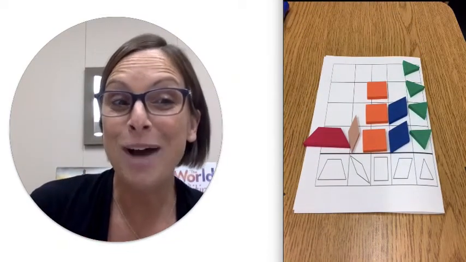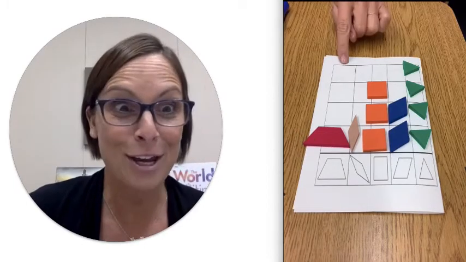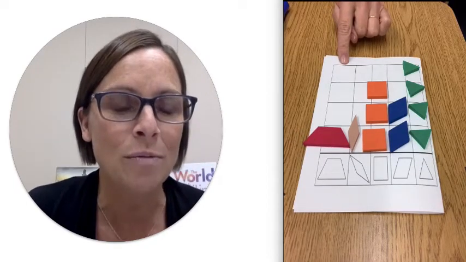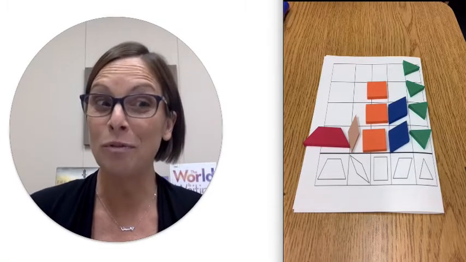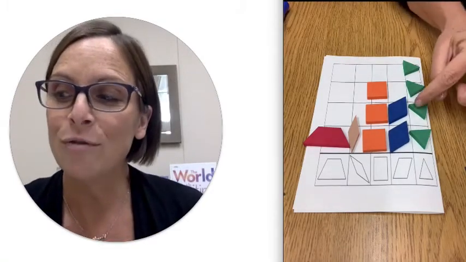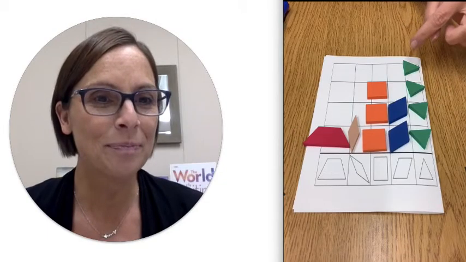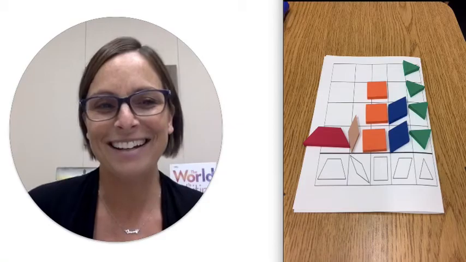Now, if you have this kind of graph at your house or in your classroom, you could pause right now and try to color it in like we've done before. 1 box for each shape. If not, let me show you mine. Is this what you were thinking?